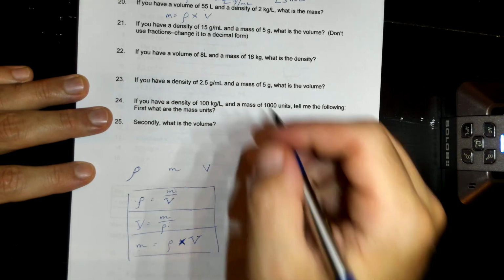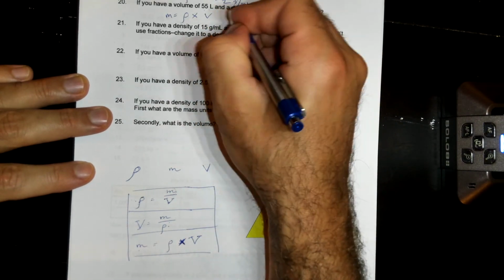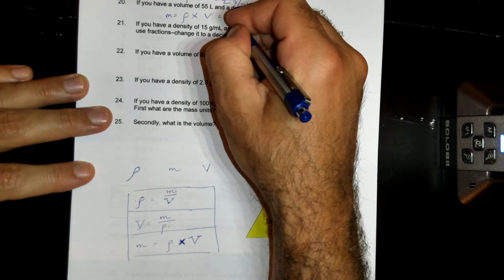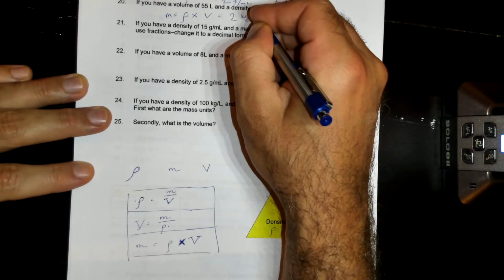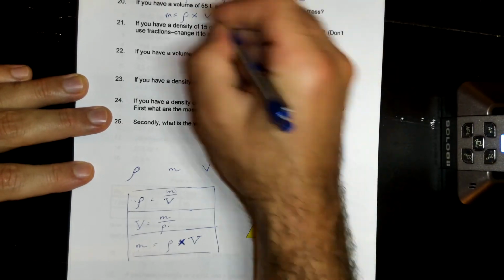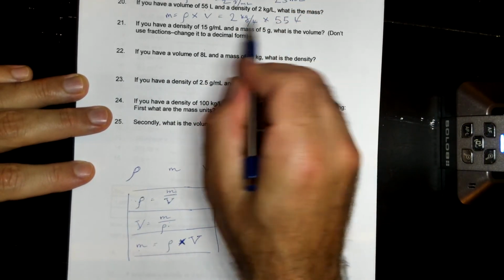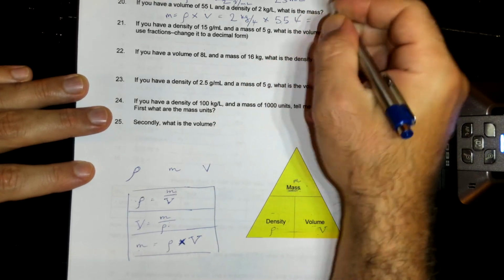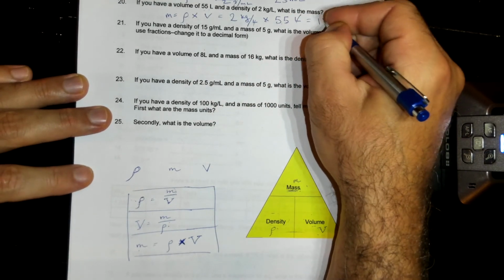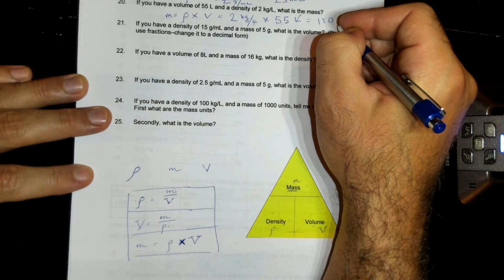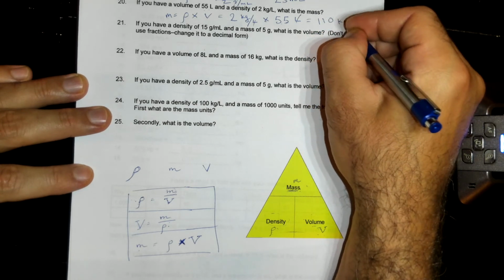Okay, so we're going to put density is 2 kg per L times volume is 55 L. The L's cancel. Here we have to multiply, so 2 times 55 is equal to 110. And we're left with kilograms.